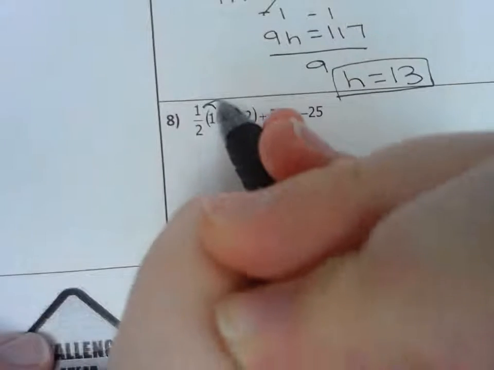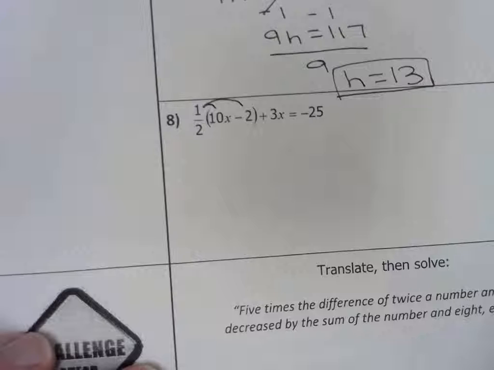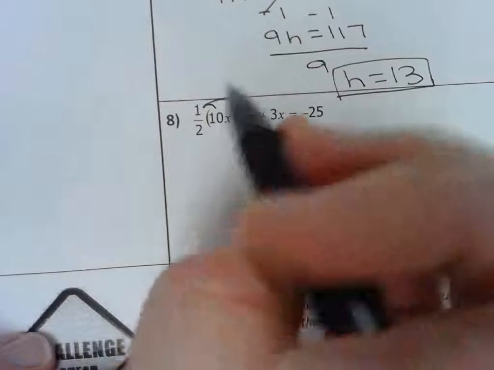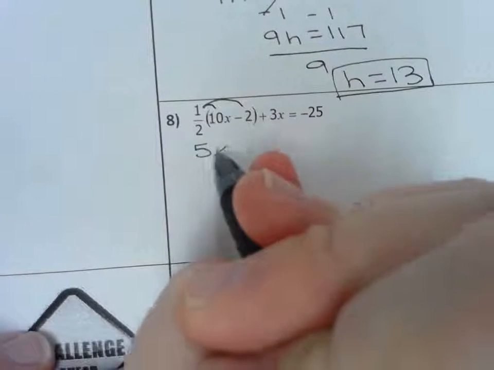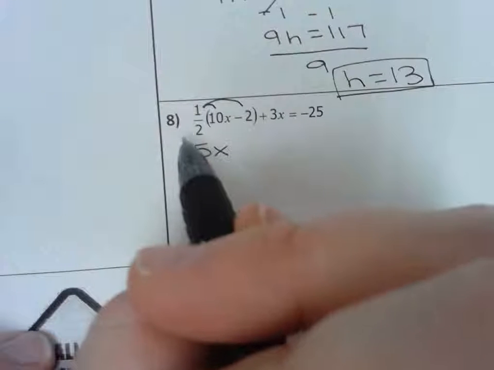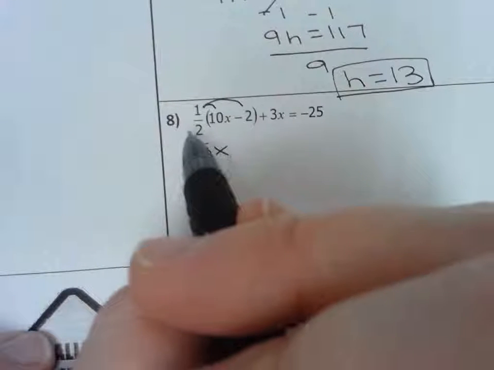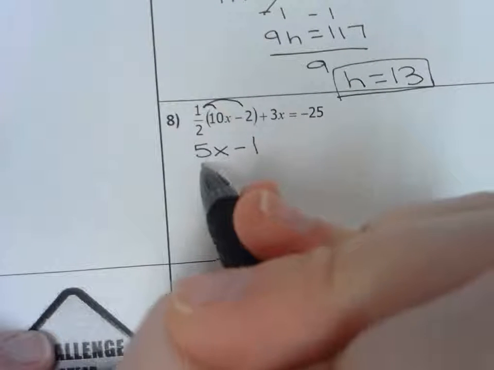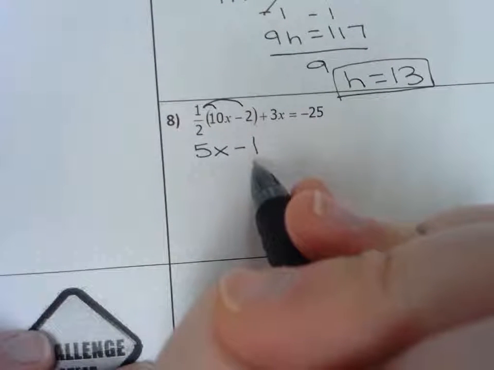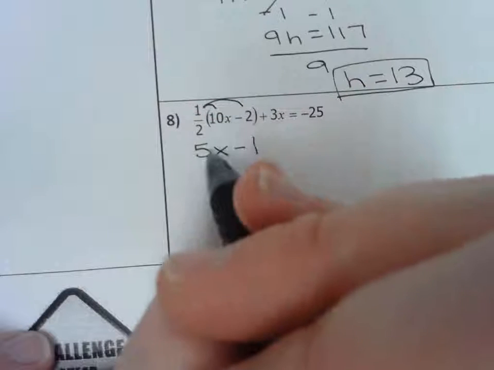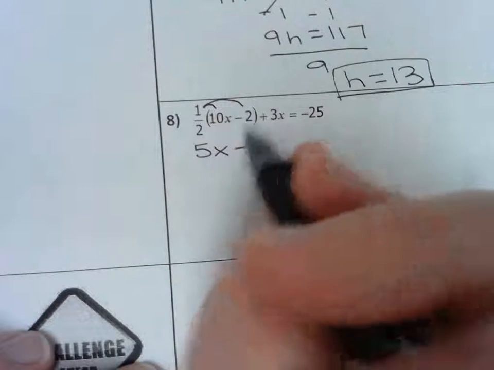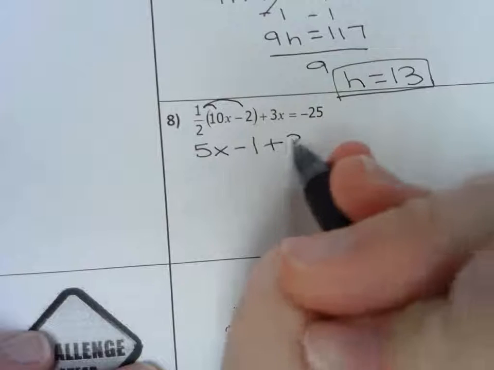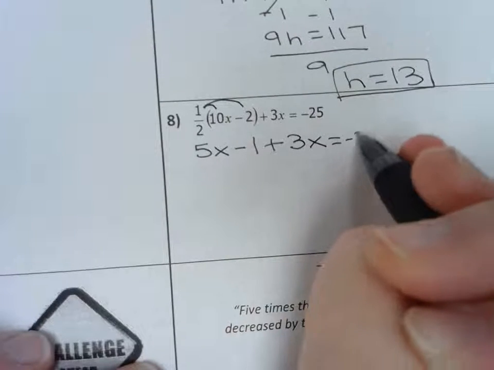So if I distribute the 1/2, so I multiply the 1/2, what will I get? 5. 1/2 times 10, 5x. 1/2, Xavier, you did it. What is it? 1/2 times -2. Minus 1, I thought you just said it. Minus 1. Use a calculator if you can't do it in your head. 1/2 times 10x, 5x. 1/2 times -2, -1. Plus 3x equals negative 25.